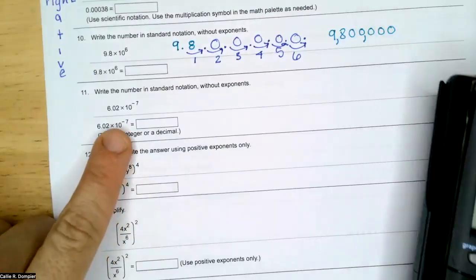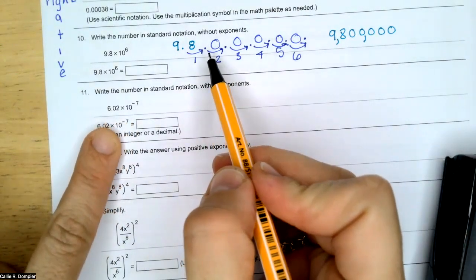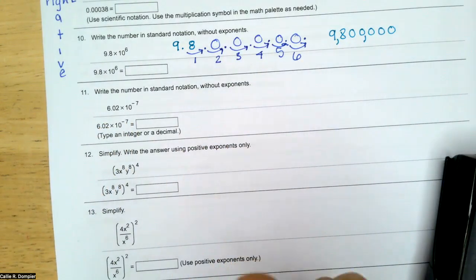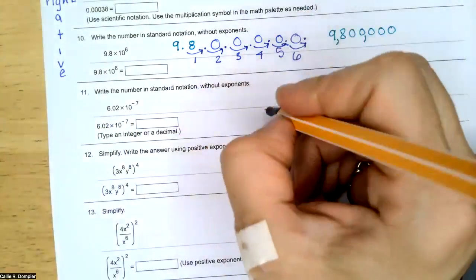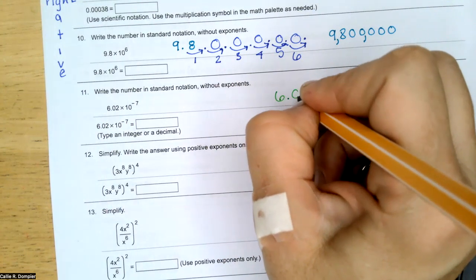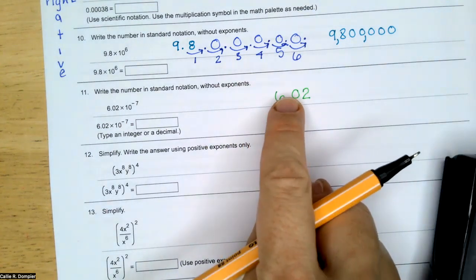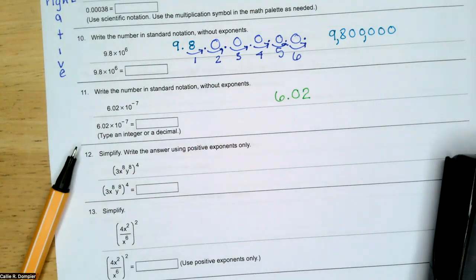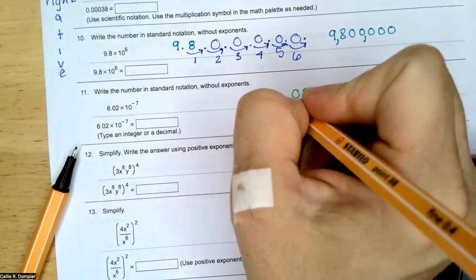All right. 10 to the negative 7th, you're going to do this exact thing, but the other direction, right? So we have 6.02. Don't leave off the 0, 2, even though we're going to be moving this way. Okay. So 7 times.